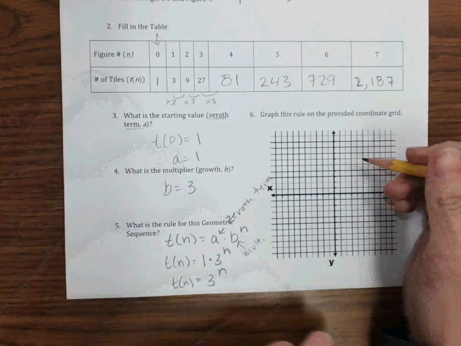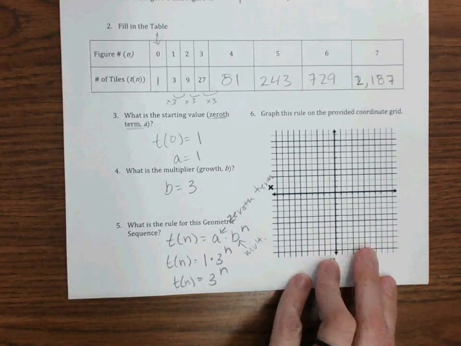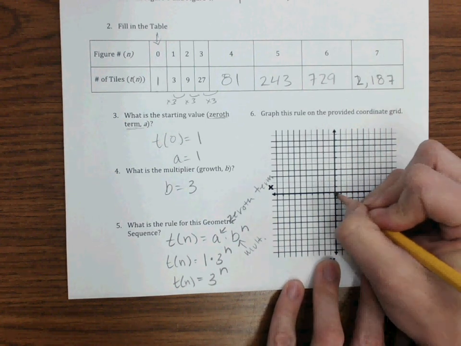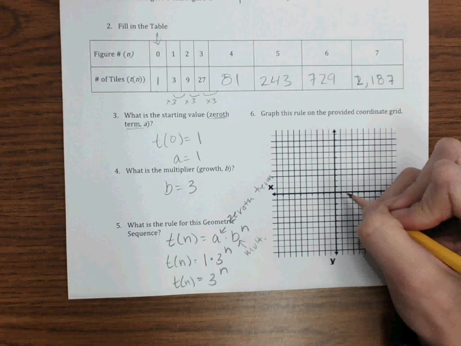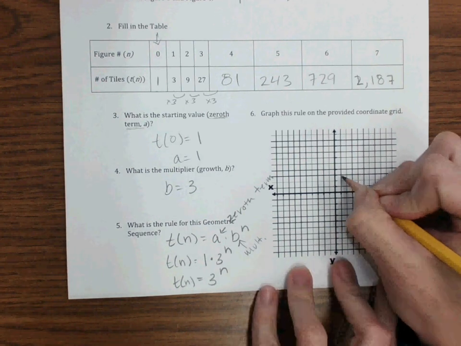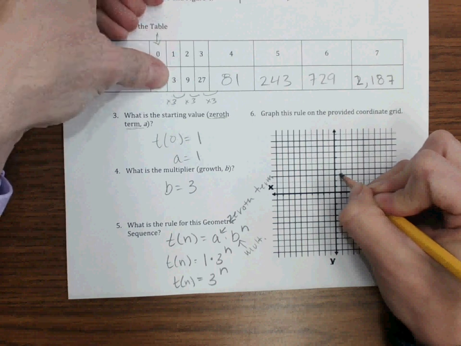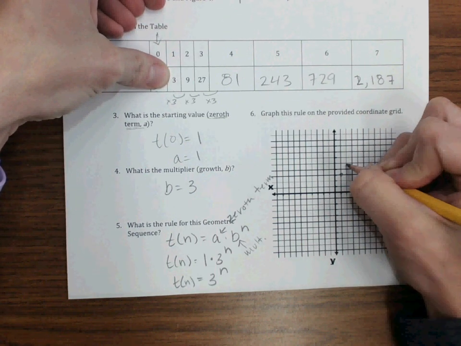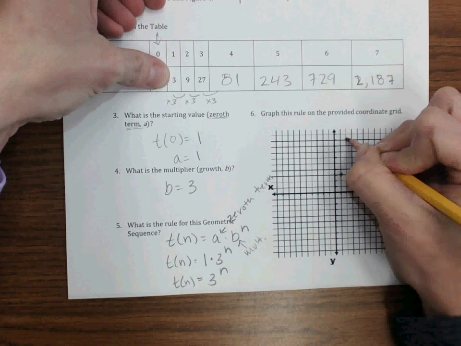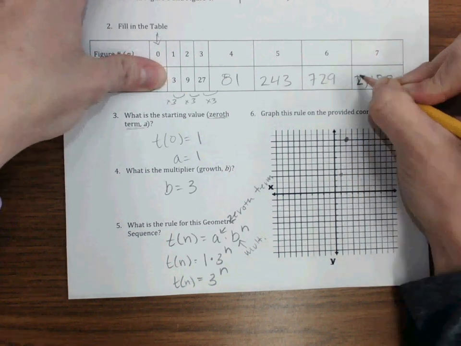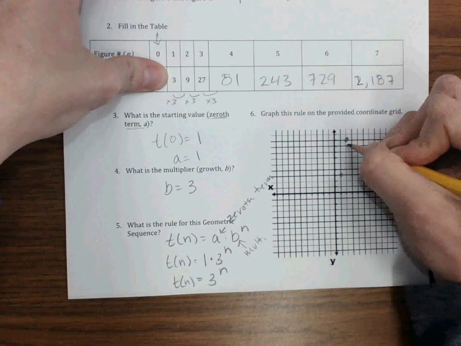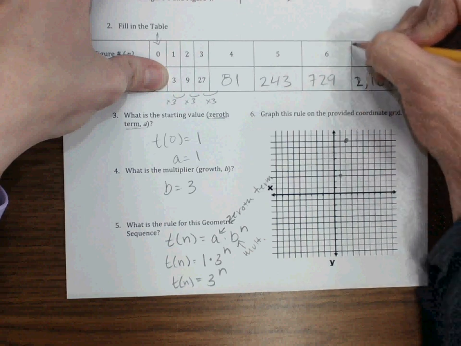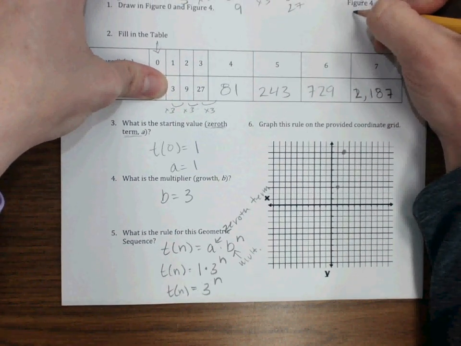Now it says to graph this rule on the provided coordinate grid. Now if I'm looking at this, my first term is when I plug in a 1. When I get a 1, I'm up here at 3, just looking at my table, right? 1 at 3. At 2, I'm up here at 9, so there's 3, 6, 9. And then past there, it's not even going to fit on my grid, right? I'm not going to go up another 6. Instead, I'm going to go all the way up to 21, which would be way up here, right?